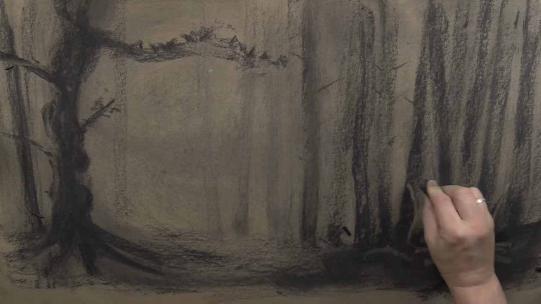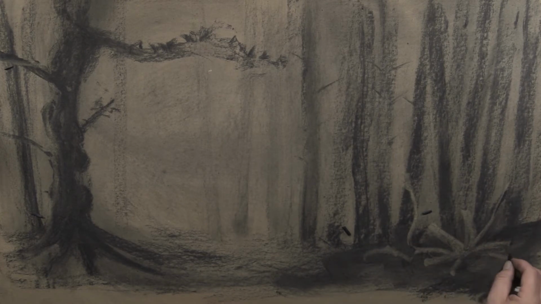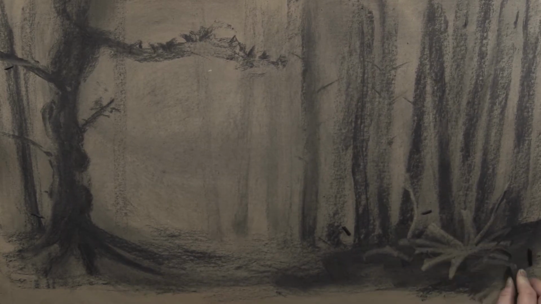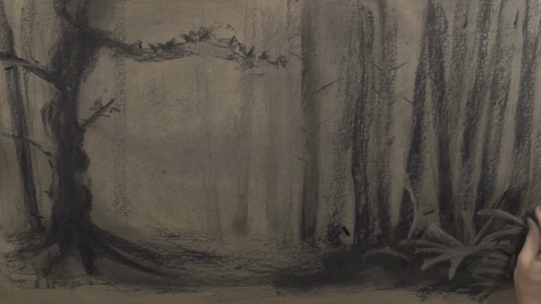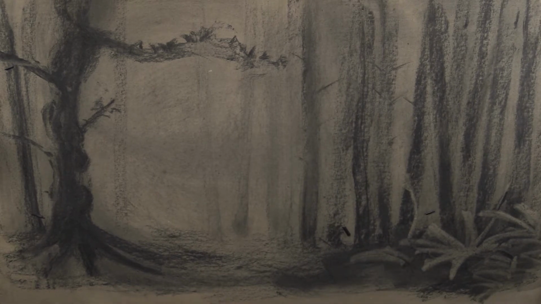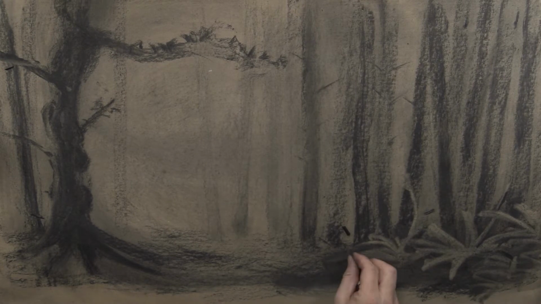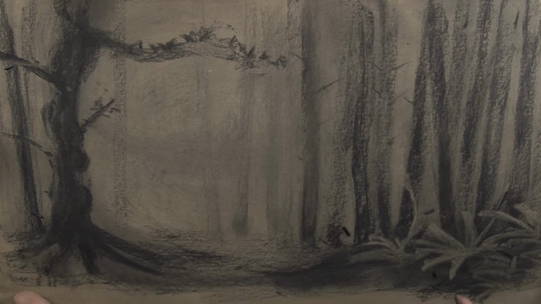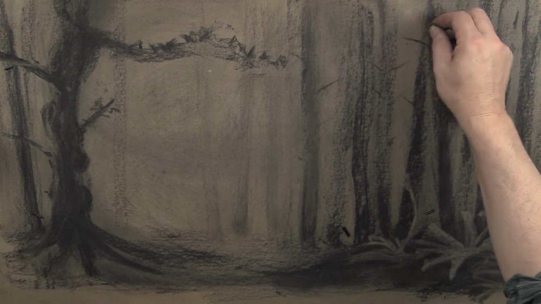Trying to think of the ferns and different things that grow on the forest floors that I saw, the different vegetation. And I'm not too worried about the accuracy of those plants, but just the essence, just getting the idea that the forest floor is populated by this flora type, and the leaf shape, maybe a little bit more care on that I'll try and get.